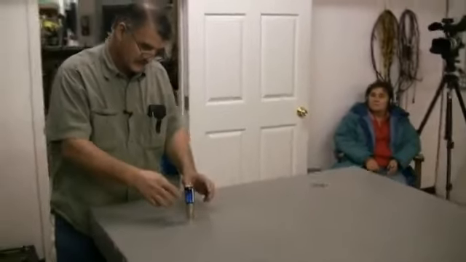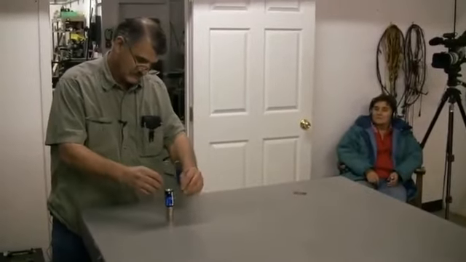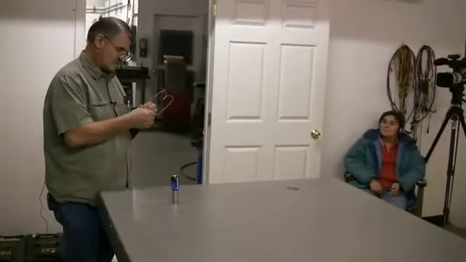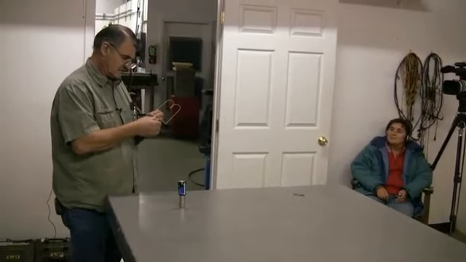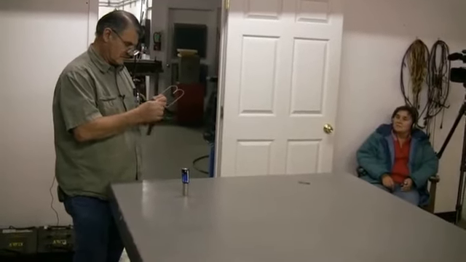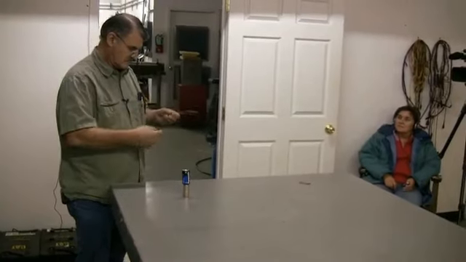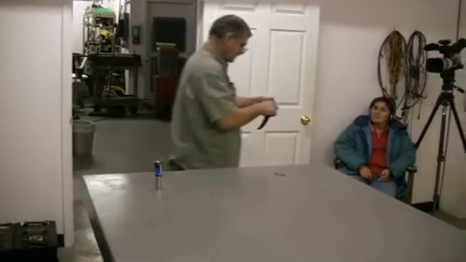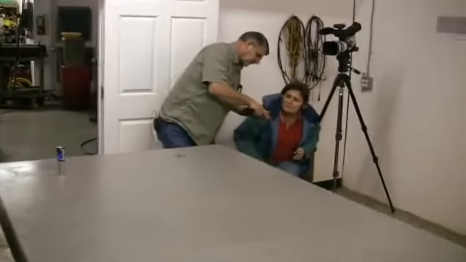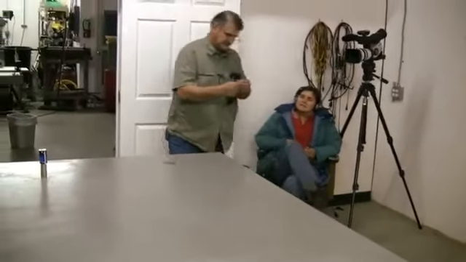Let's clean it and see. So let's just take it and clean it. You can see right here, Pat, a little burnt spot. Oh, at the end there, yeah.